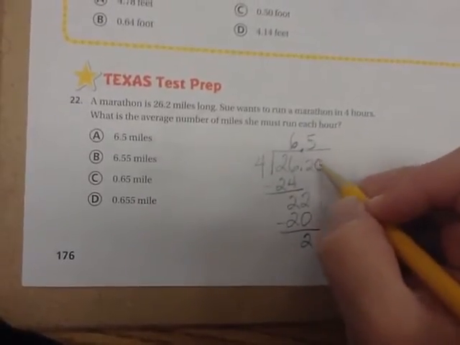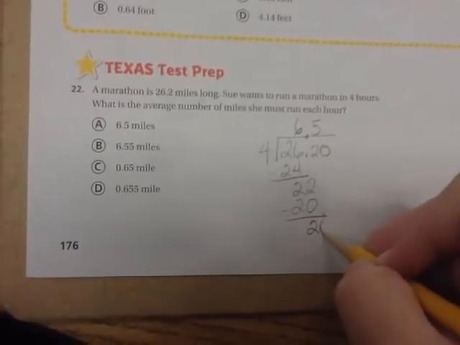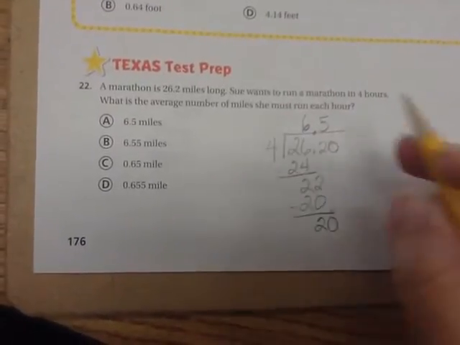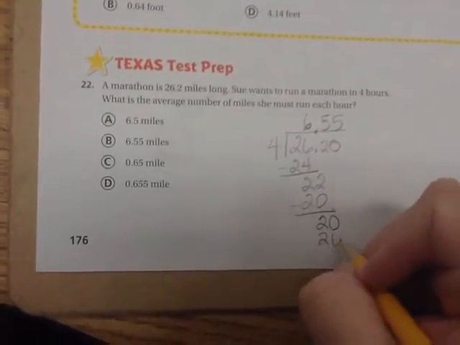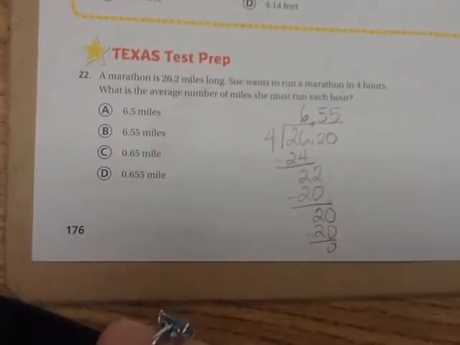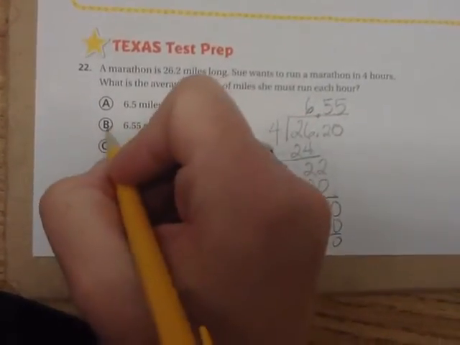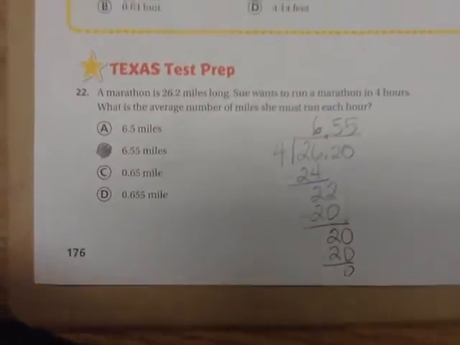So I'm essentially taking my tenths, breaking it into hundredths, bringing it down, making it even smaller. 4 goes into 20 5 perfect times. So my answer is B. Please be careful of your decimal placements. Once again, division. Nothing new other than the decimals.